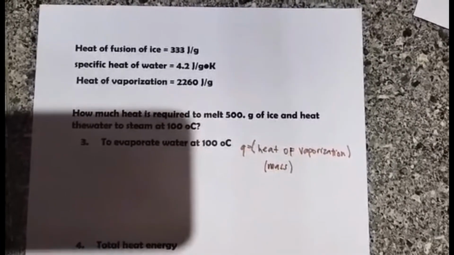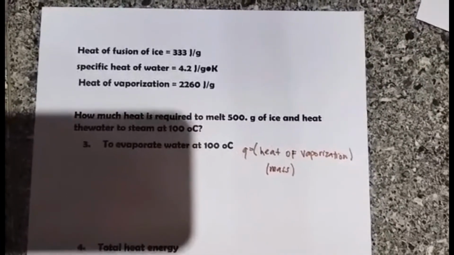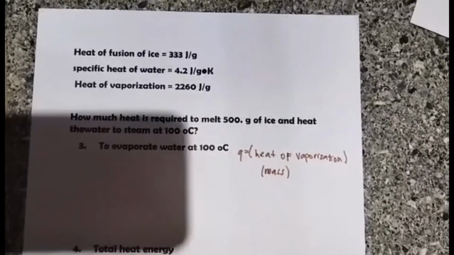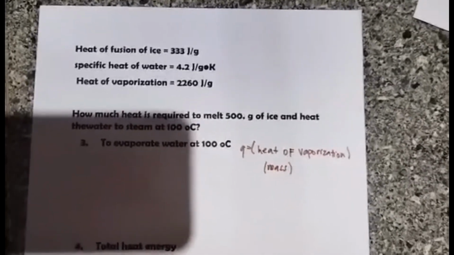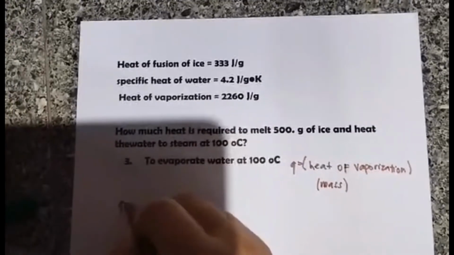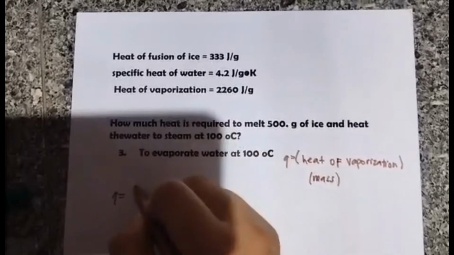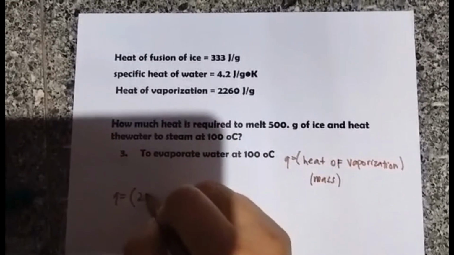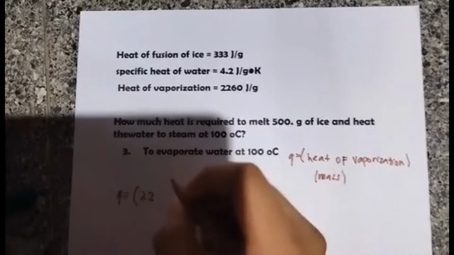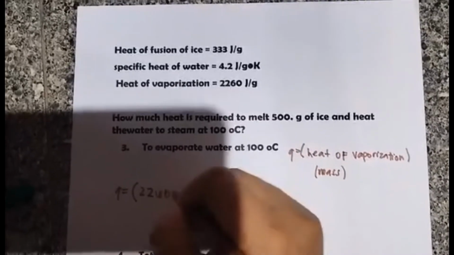We're just going to multiply the amount of ice needed to melt and the heat of vaporization. So Q, what is our heat of vaporization? Our heat of vaporization is 2260 joules per gram.